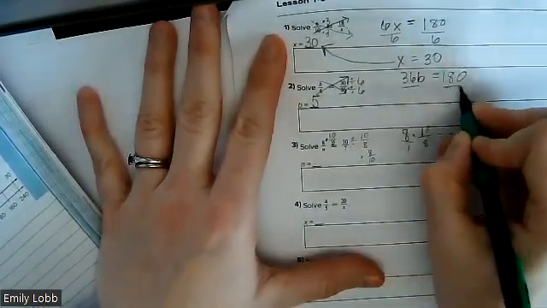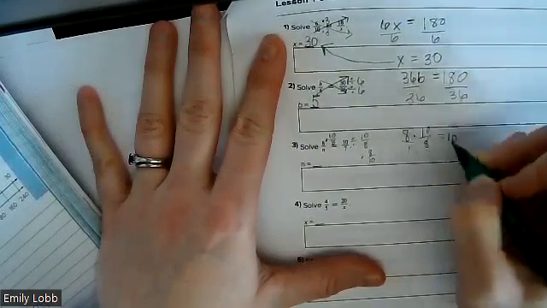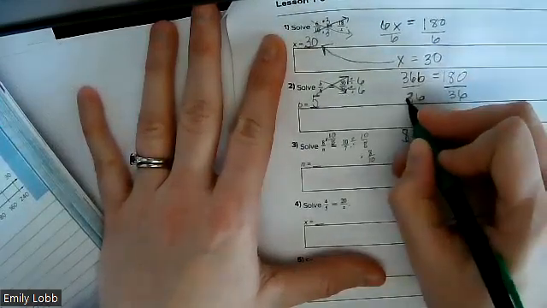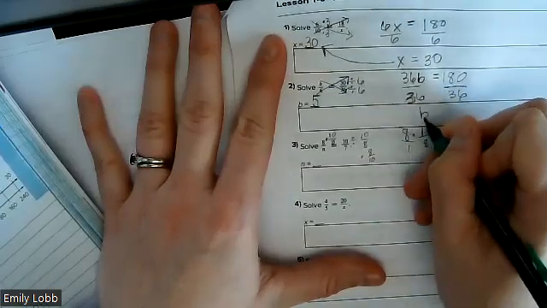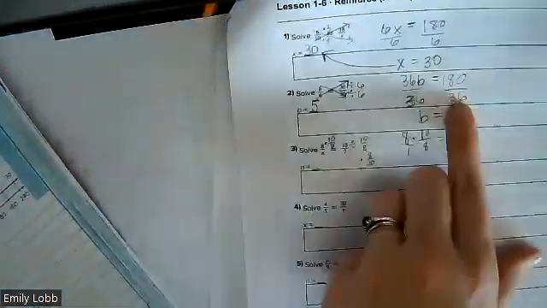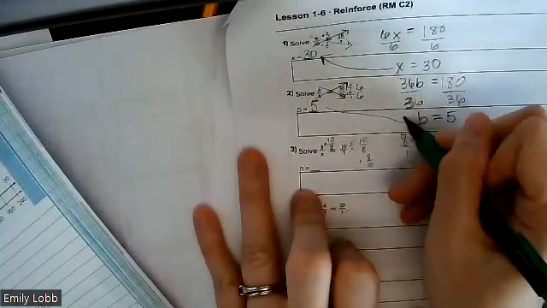And then we're dividing both sides by 36. So B is equal to 180 divided by 36, which isn't 10, it's 5, right? So that's what we are supposed to do, right?